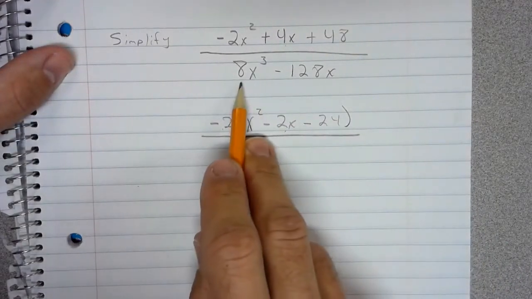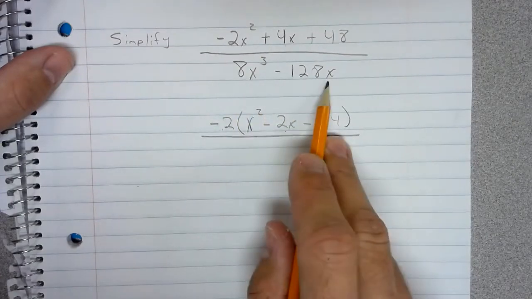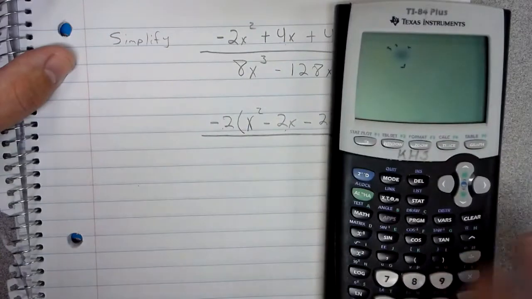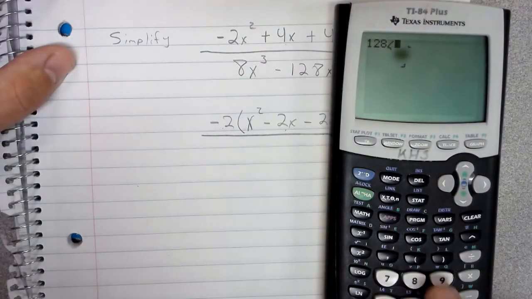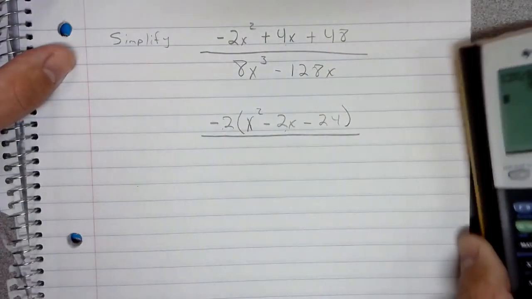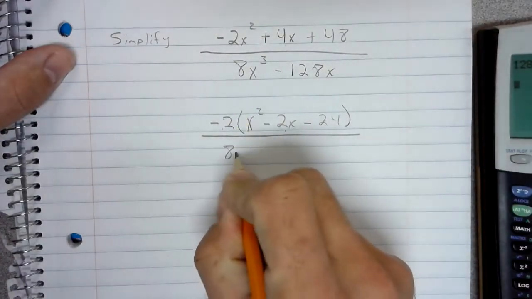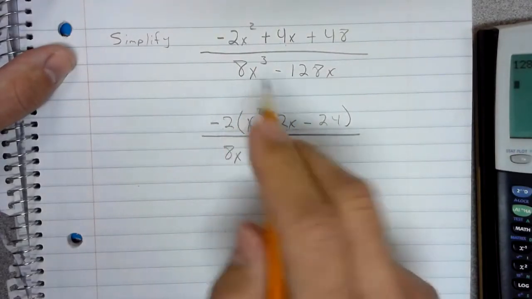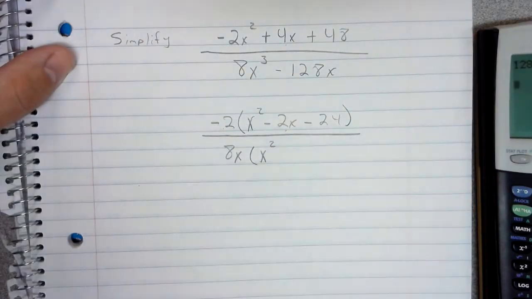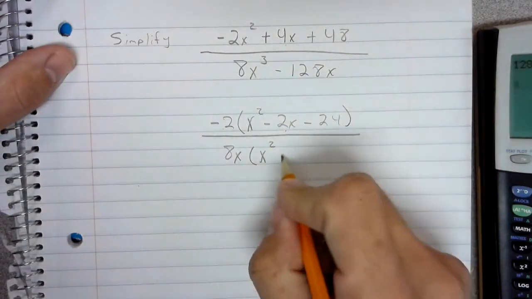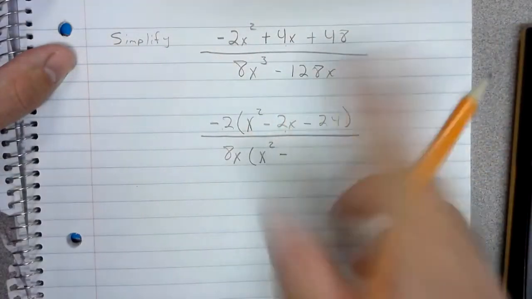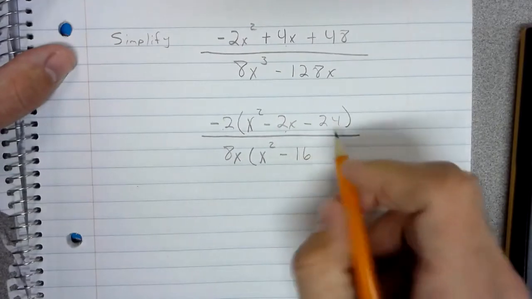And then on the bottom, see here, they have an x in common, so I know I'm going to factor out an x. Probably an 8. Let's see if 8 goes into 128. Divided by 8, it does, 16 times. Cool. Alright, so I'm going to factor out an 8 and an x from these. So that means that first one is going to become an x to the second power. And then minus, it was 16. So if I divide that by 8, I get 16.